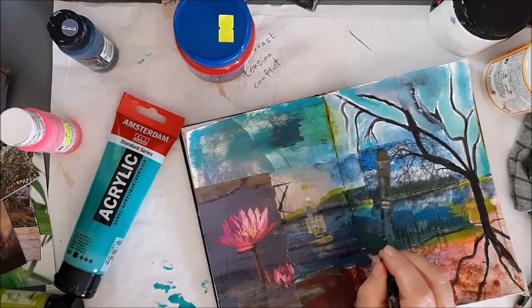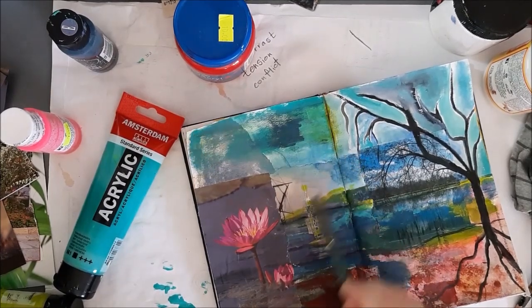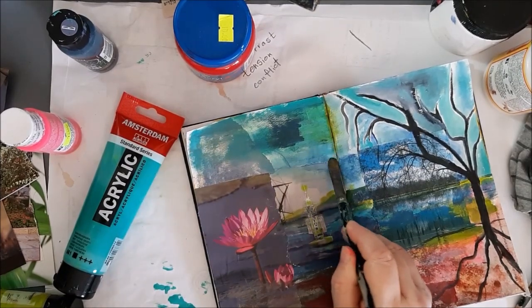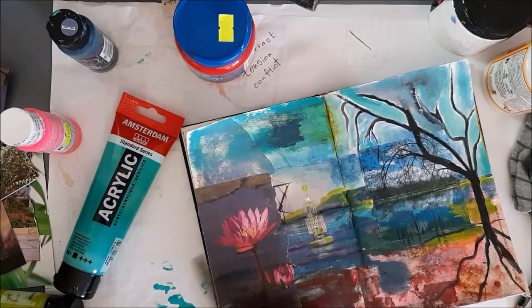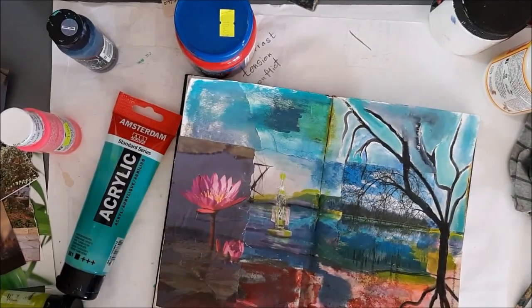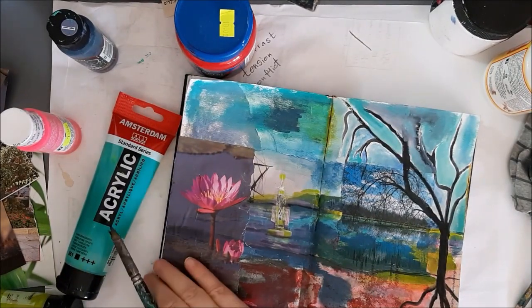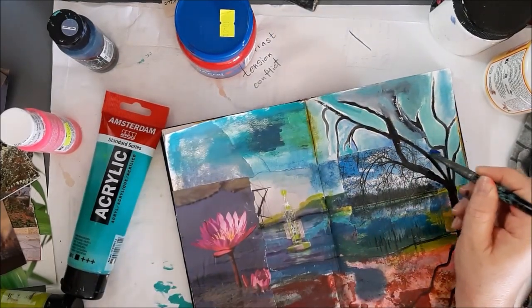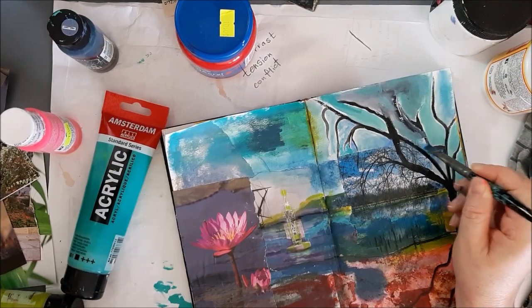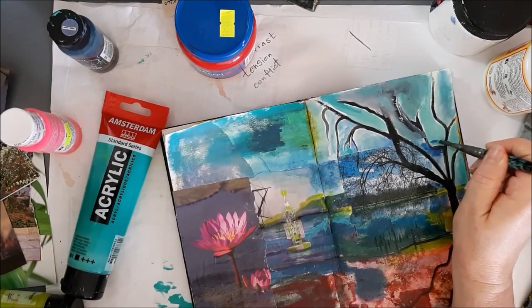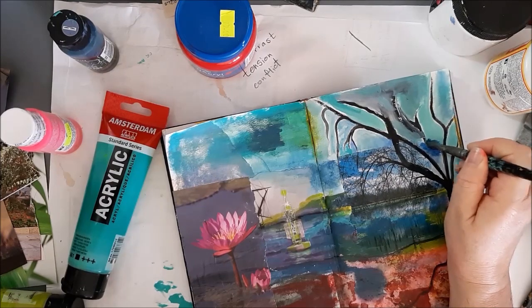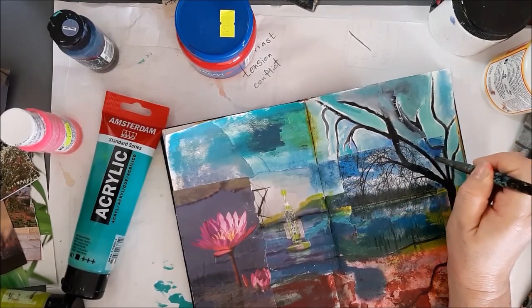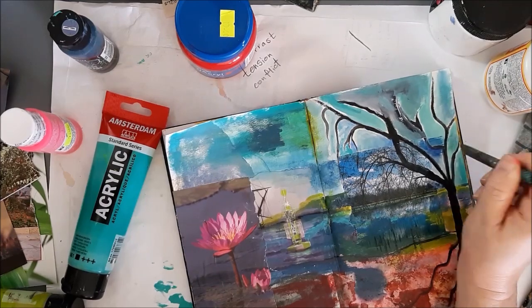It might be an image, a person, an object. It can stay at the level of some kind of abstract drawing, but usually I like to add other elements.